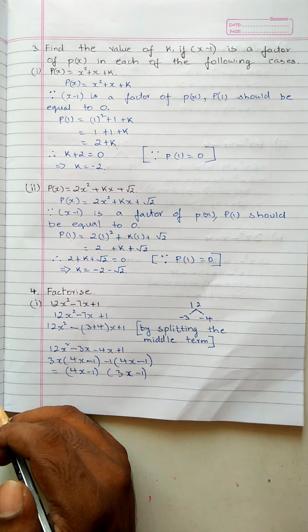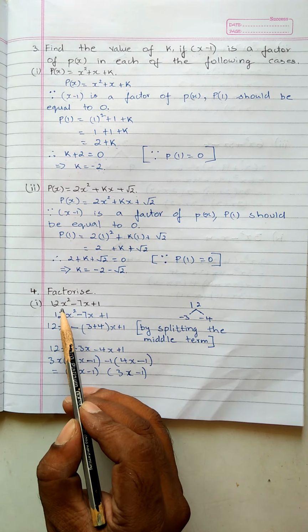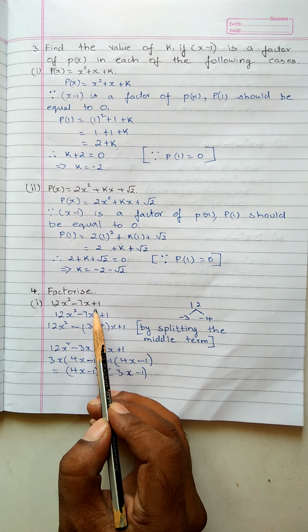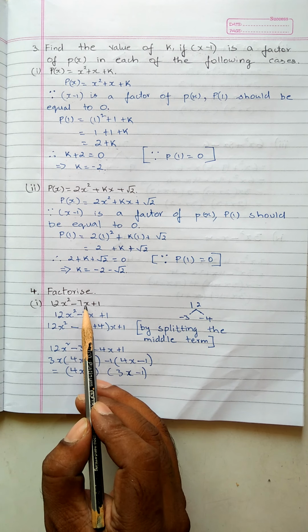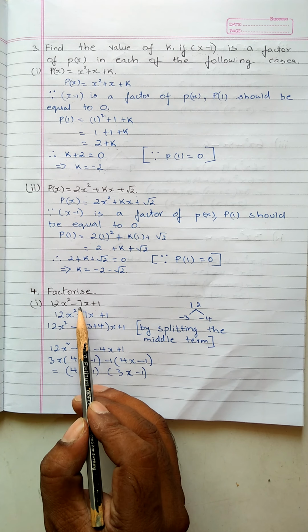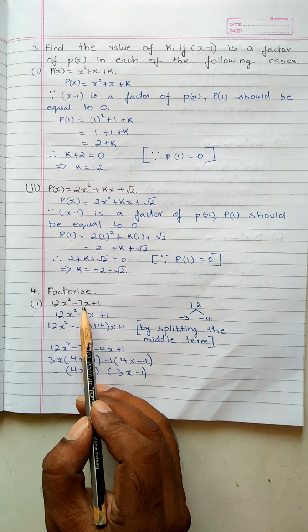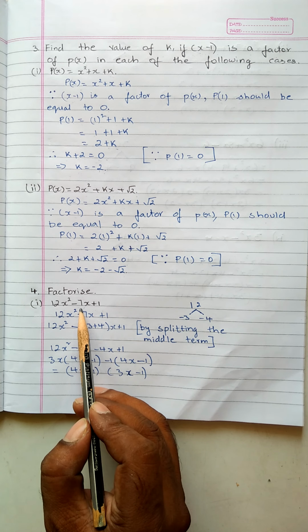Okay, let's start with the fourth question. Factorize 12x squared minus 7x plus 1. So how to factorize this? First of all, I should split up the middle term. So minus 7x should be split into two parts. So how to do that?